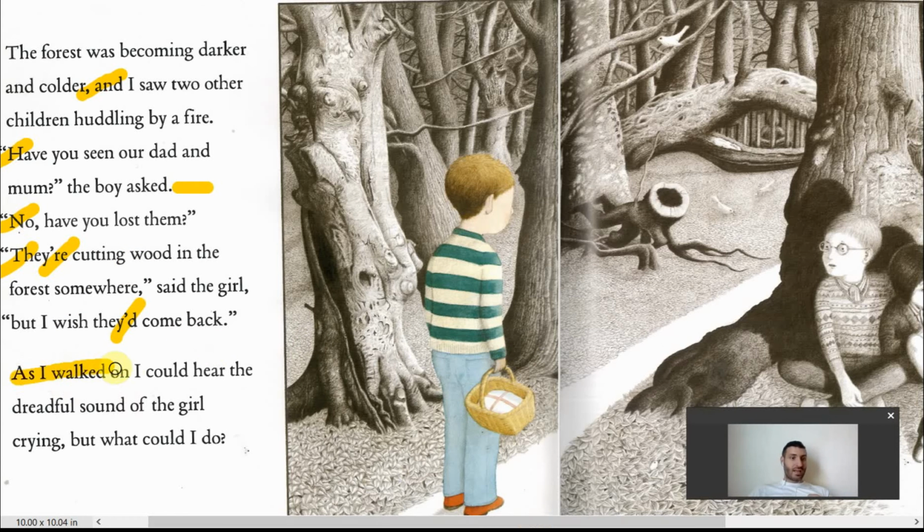Good sentence starter: as I walked on, starting with action. I could hear the dreadful sound, lovely, of the girl crying. But what could I do?